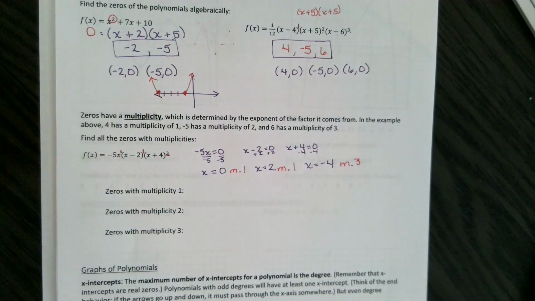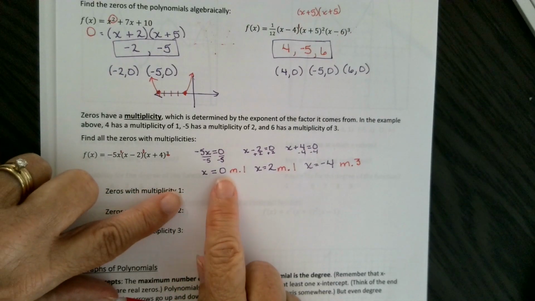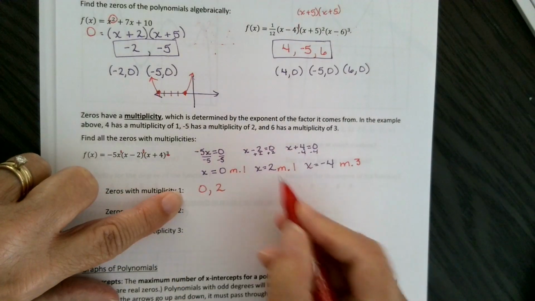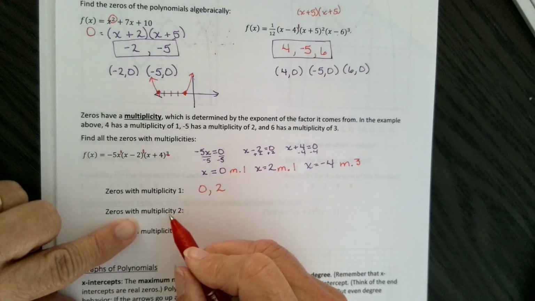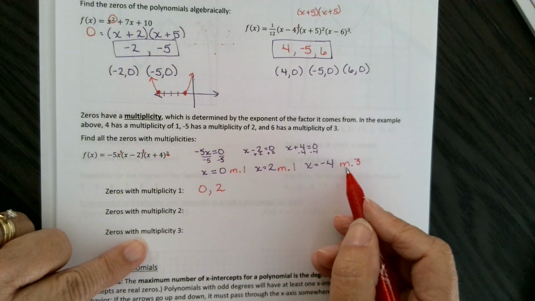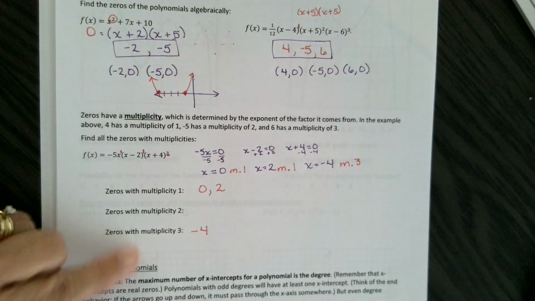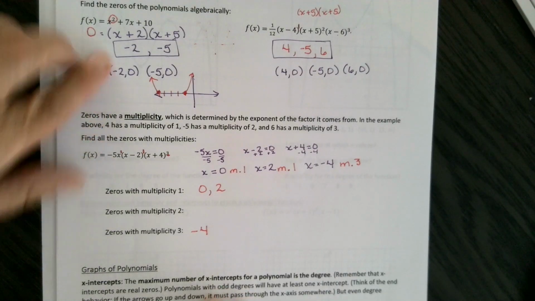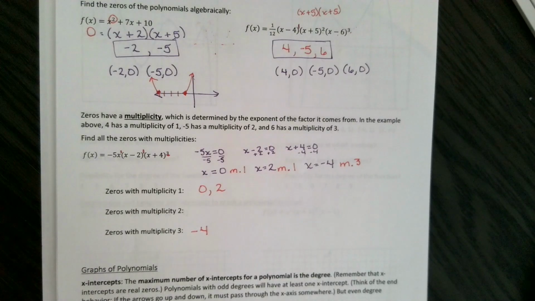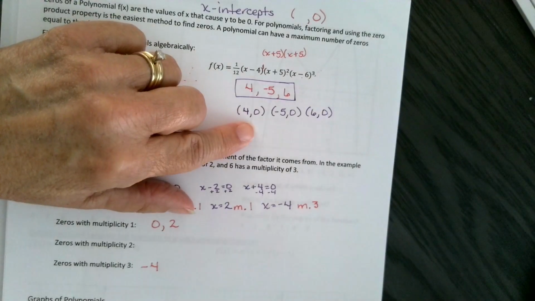So when you go to ALEKS, zeros with the multiplicity of 1, what they're talking about here is the answers 0 and 2. They both have a multiplicity of 1. There isn't anything with a multiplicity of 2 in this case, but there is a multiplicity of 3, which is -4. So I'm pretty sure on zeros, they'll just take these. But you need to know that they are actually points. It's where it crosses the y-axis, like this one right here.